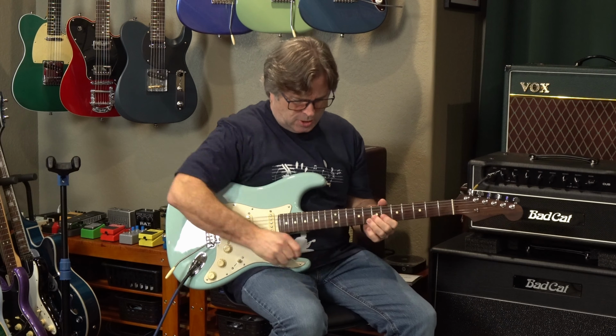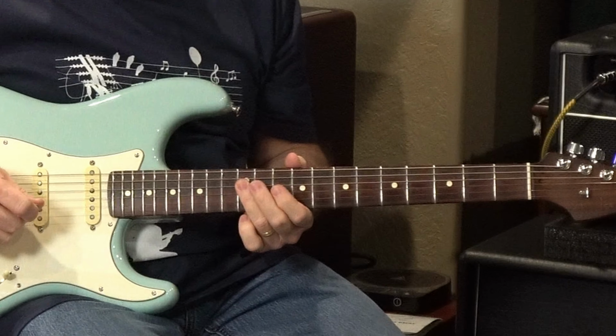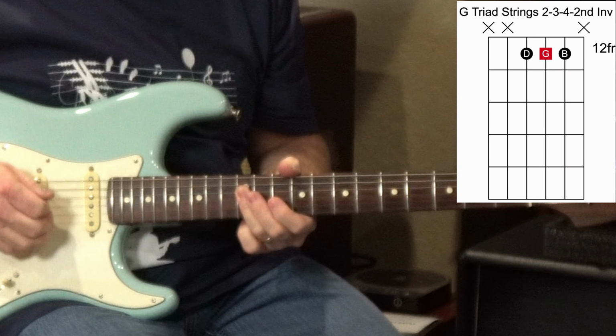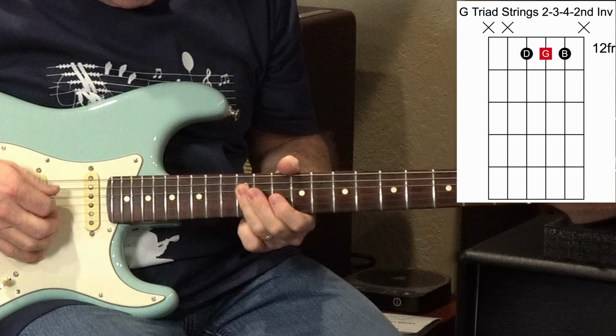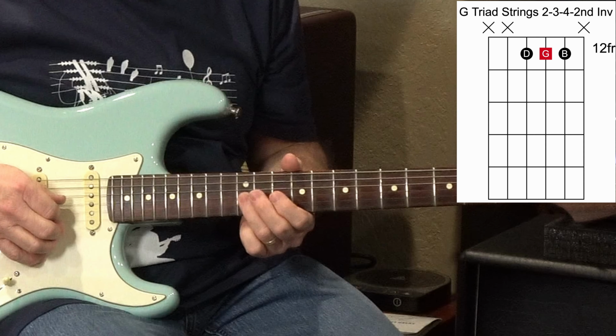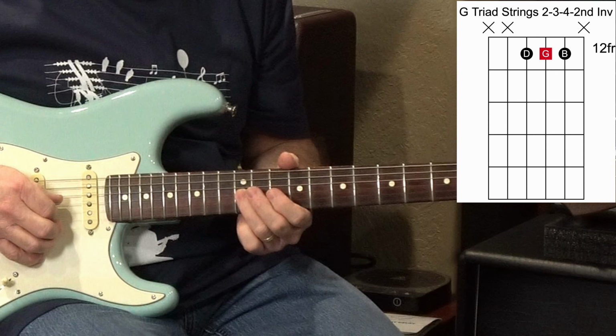Okay, so now we've gotten two of our positions, two of our shapes out of the way in both the G major and the G minor. So the G major in the second inversion is going to be all the way up here on the 12th fret. And this one's easy to play because all you have to do is bar down on the D, G, and B strings. So your root here is going to be the G string, and of course, if we play the 12th fret of the G string, we're just playing the octave. So it's a G.